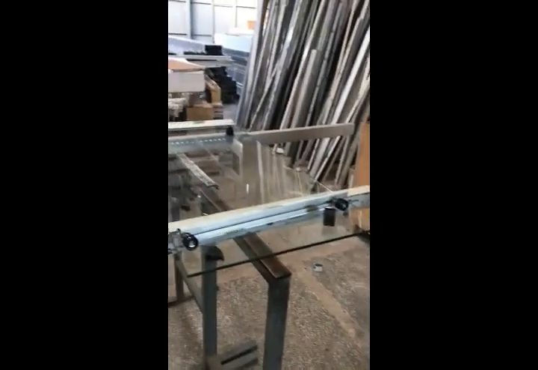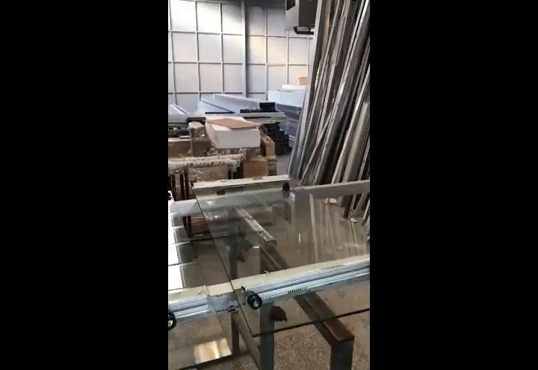So now all the rollers for bottom and top are placed.